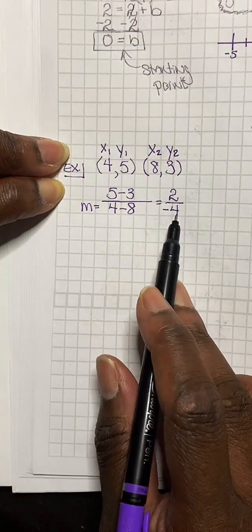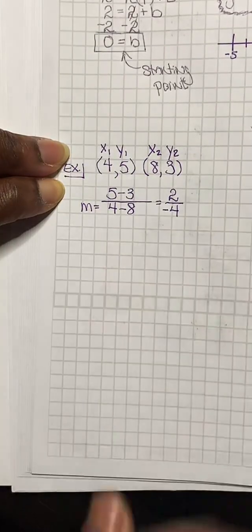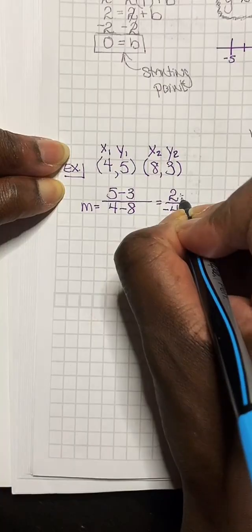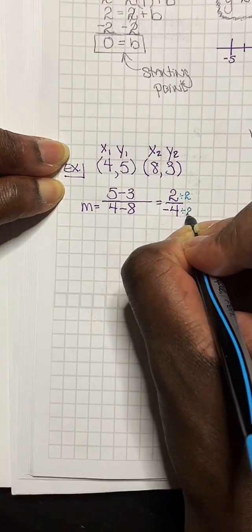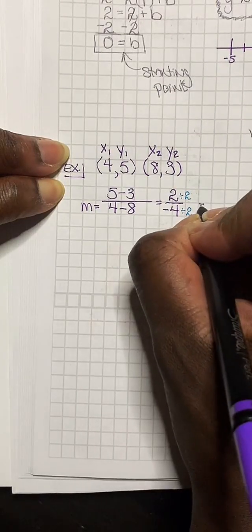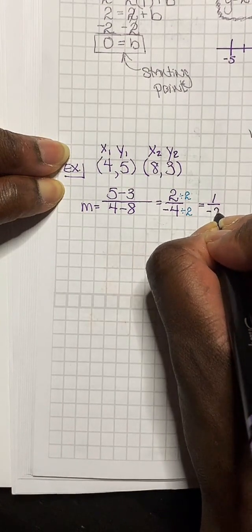Now, 2/4, it's still a negative. So if we reduce it, let's reduce it by 2. And when we reduce it by 2, we have a positive 1 over a negative 2.